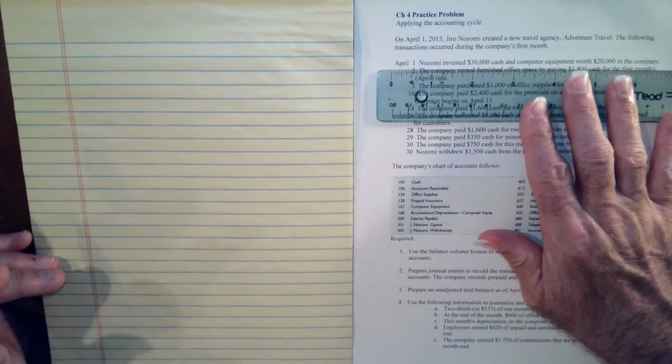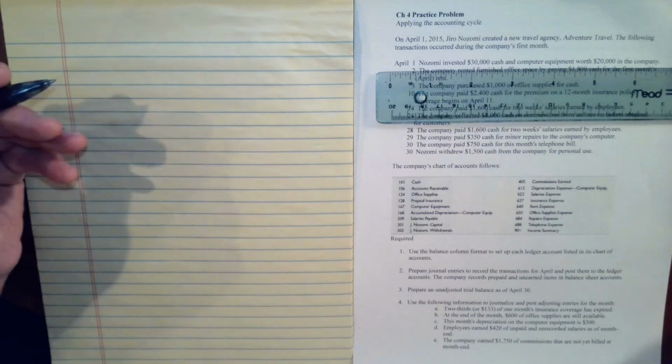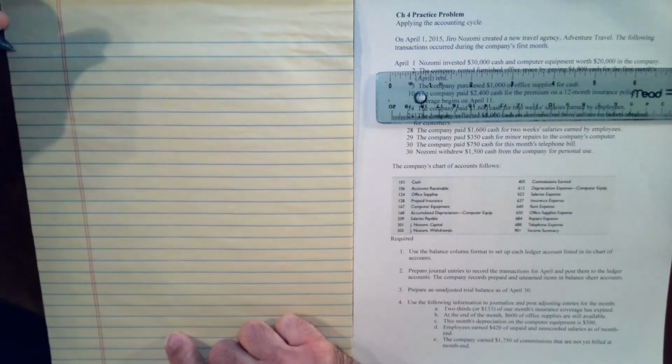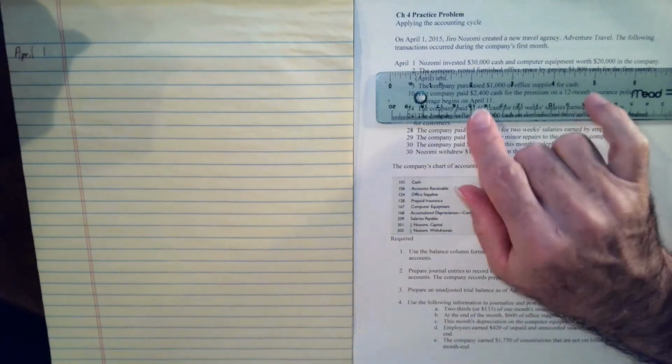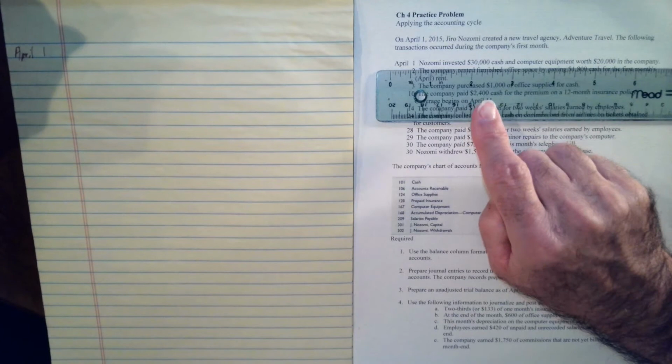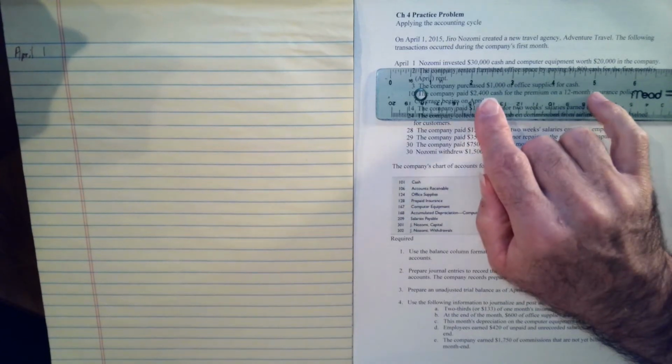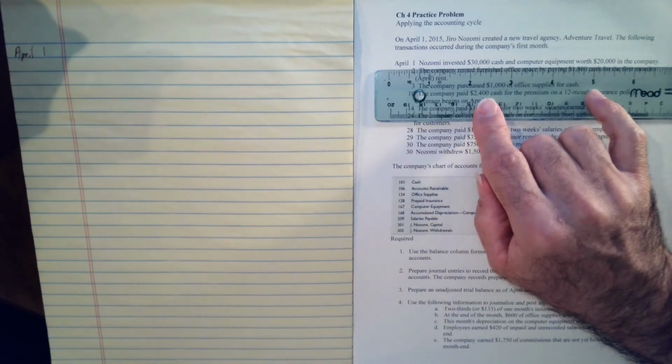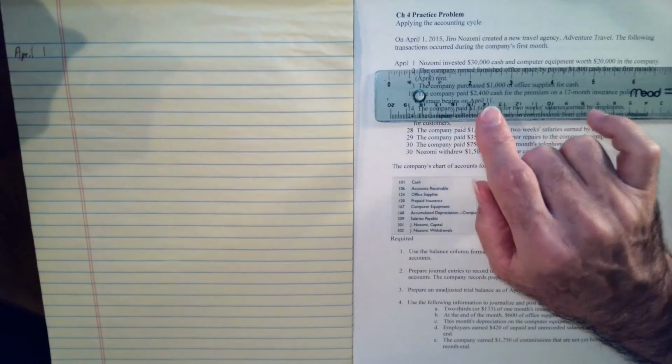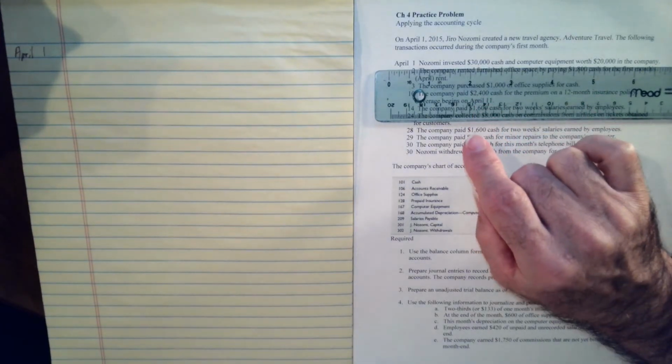Alright, first order of business. We're going to start doing journal entries here, starting with April 1. Nozomi invested $30,000 cash and computer equipment worth $20,000 in the company. So we're going to be increasing cash and we're going to increase computer equipment.